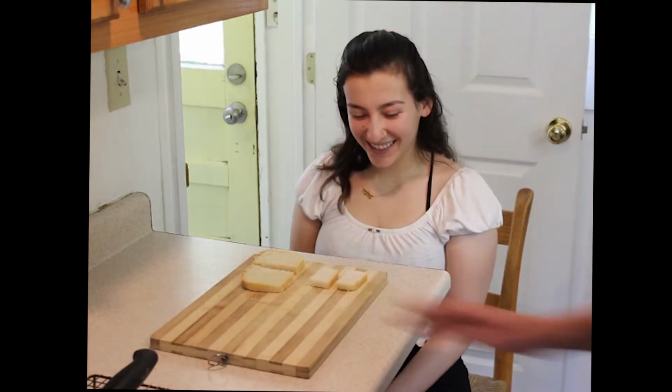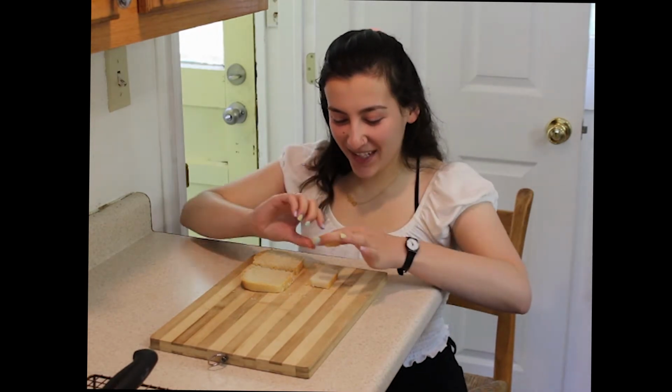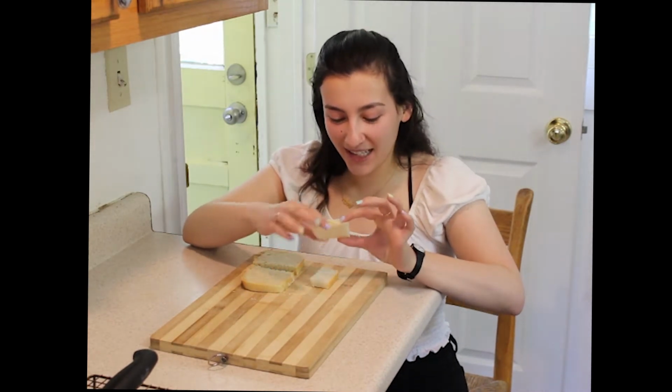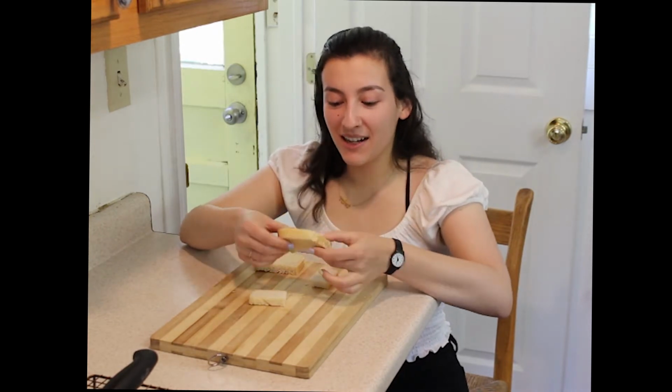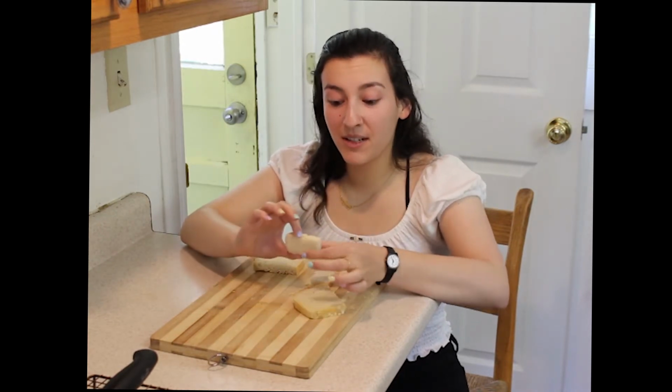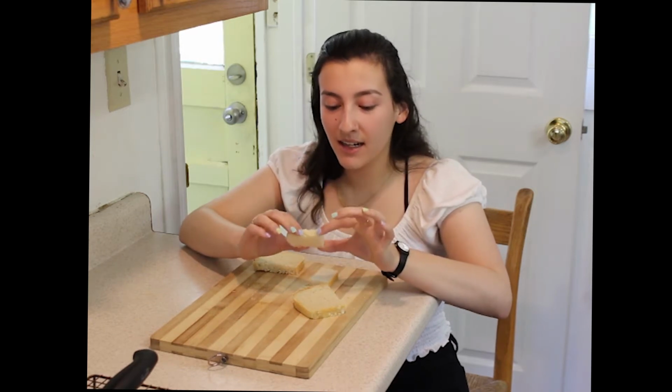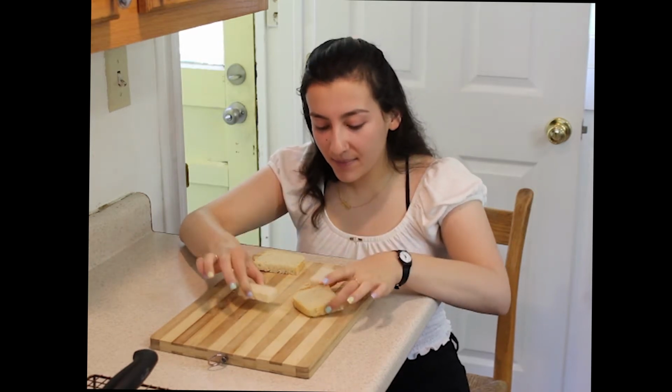Okay, so looking inside, you can obviously tell this one's a lot more solid. It's very dense. This one has a lot of air. It's very light, and pretty soft. Versus this one's pretty hard and tight, and seems like pretty solid dough in there.